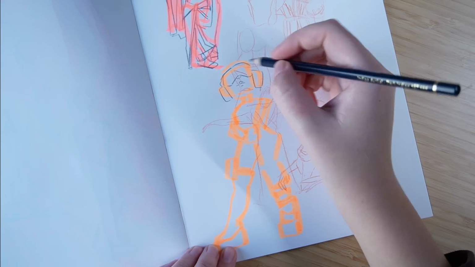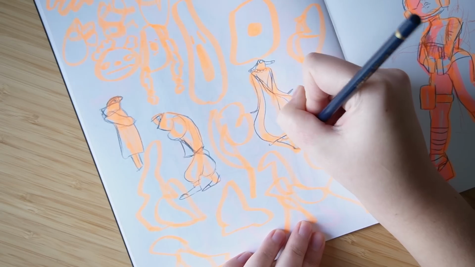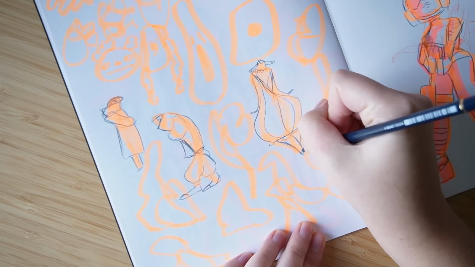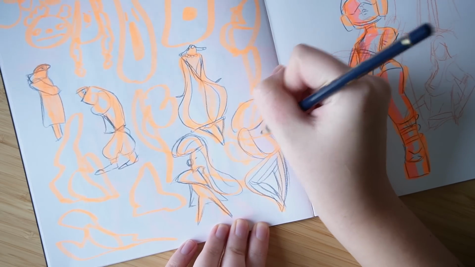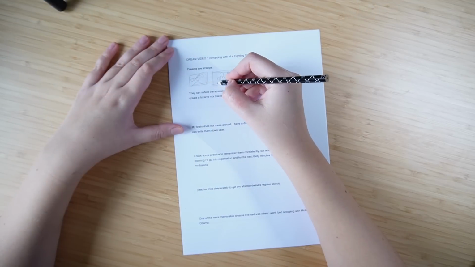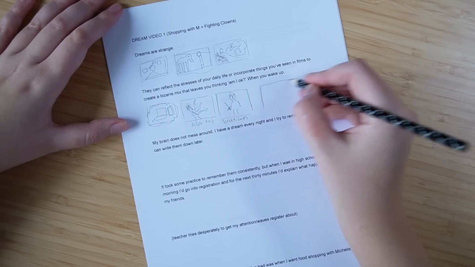I have a script picked out for a new animation. I wrote it years ago, and today I'm going to take you through my process for doing small thumbnails, silhouettes, and character design.